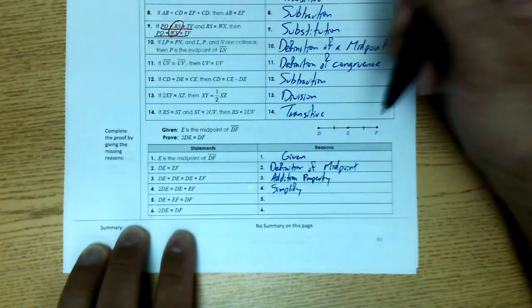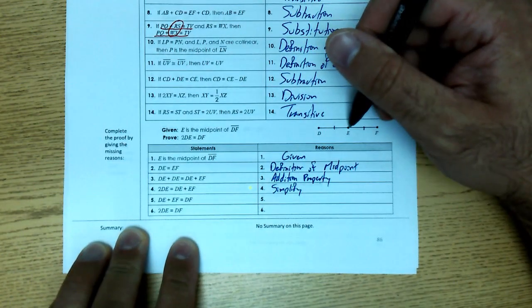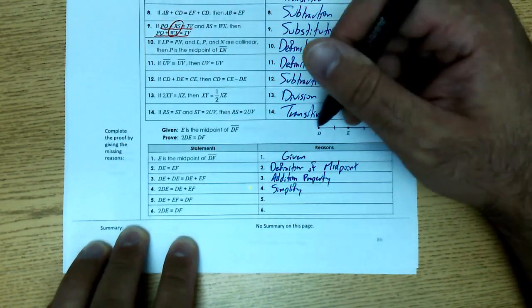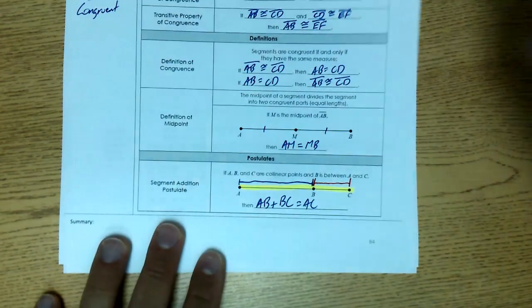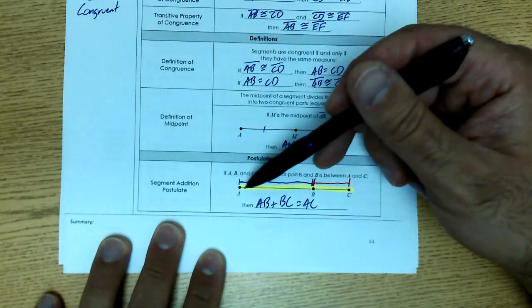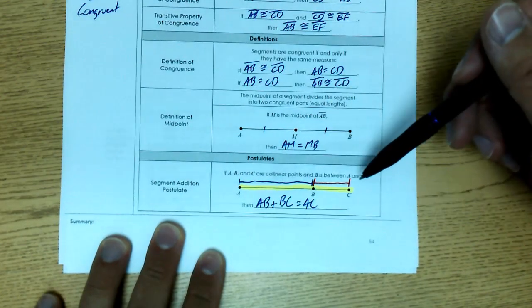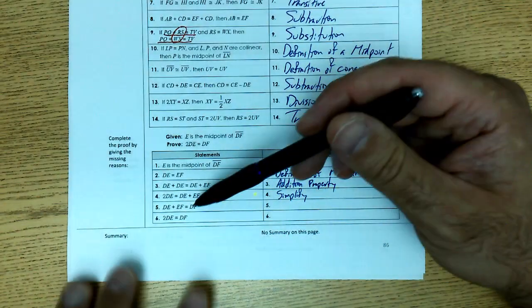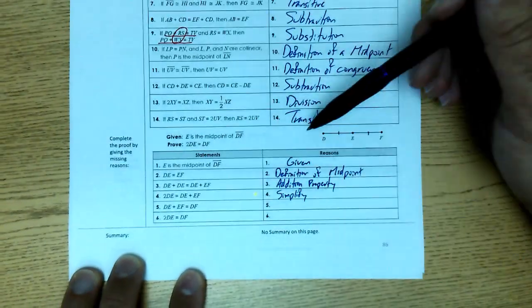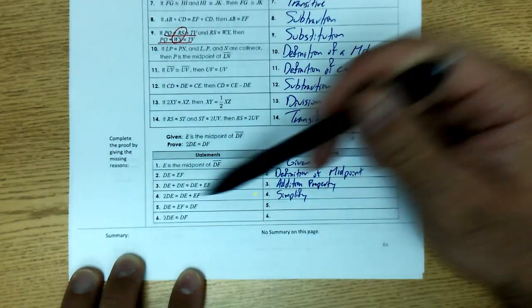But how do we know that DE plus EF is equal to DF, the whole thing? Well, if we go back to page 1, that's right here. We said that the first part plus the second part equals the whole thing. So that is the exact same as what we have at this part of the proof. The first part plus the second part equals the whole thing.